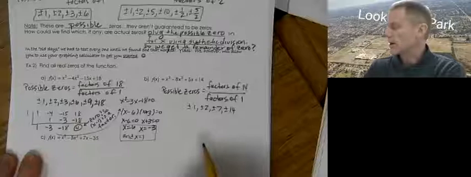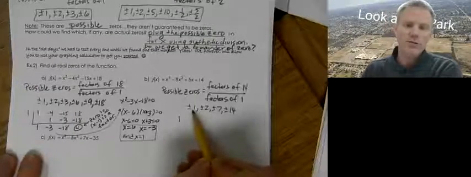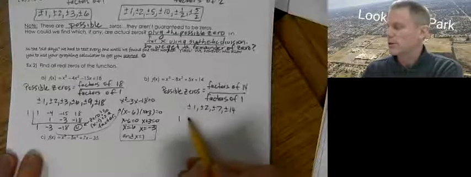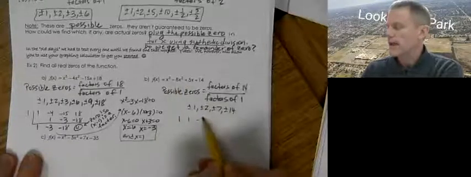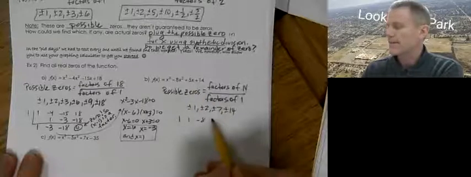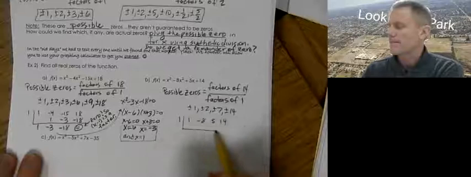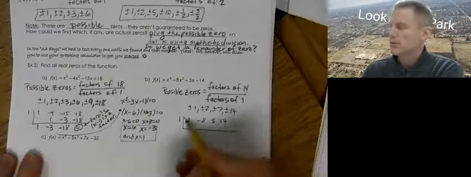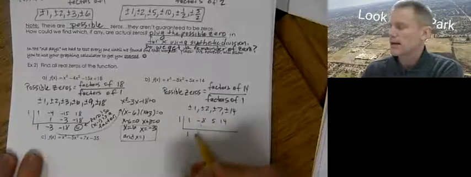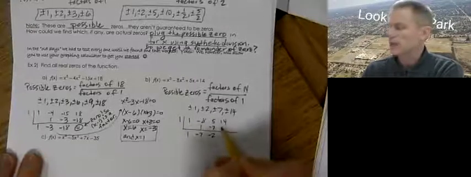So I'm going to try the number 1. I would suggest to always start with 1. So we do 1, negative 8, 5, and 14. Drop down your 1 and multiply, multiply, and multiply.